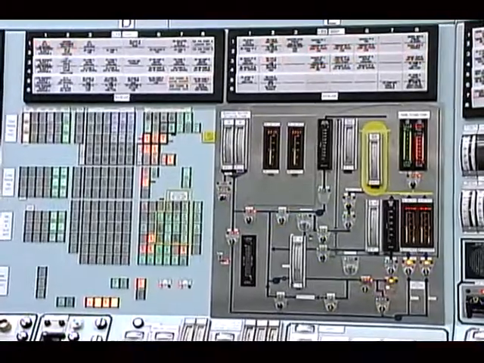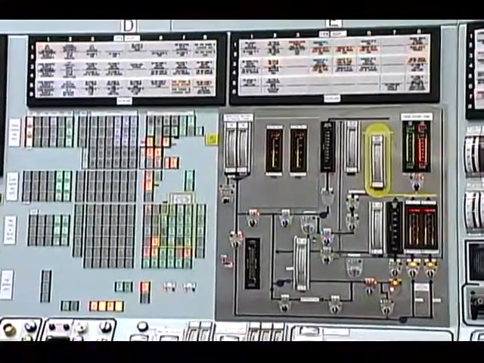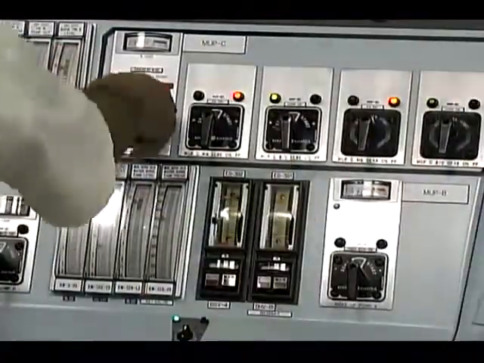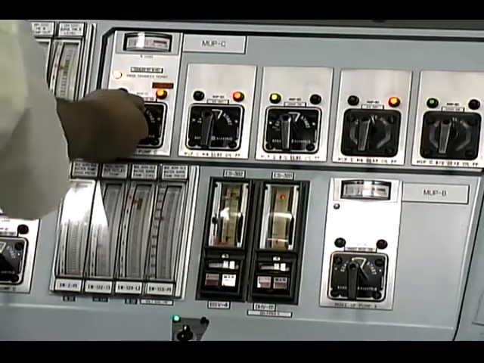The plant is designed to operate safely with redundant safety systems. Understanding and practicing configuration control by each of us will ensure that we maintain the design and thus the inherent safety of our plant. Thank you.